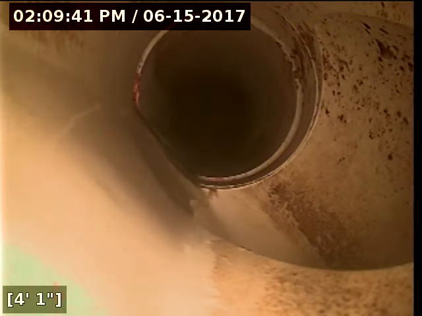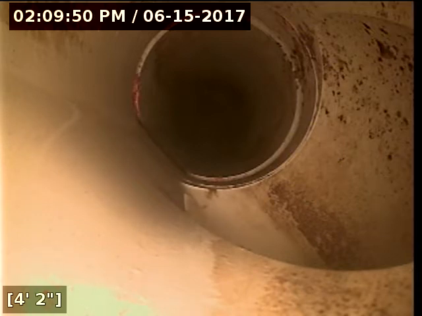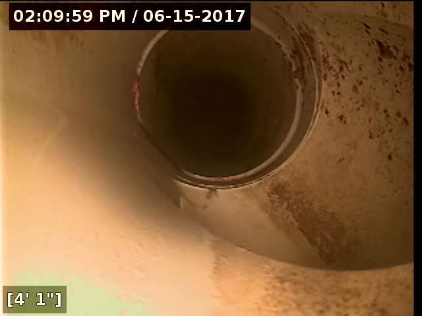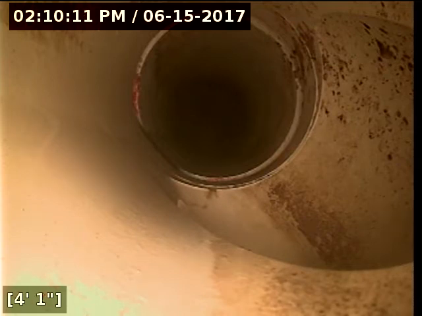So we're going to turn the vanity off, let the water drain down. Before I run the shower, I'm going to pull the camera back out of the toilet flange and take a look down in the shower drain, which I just pulled the plug from.